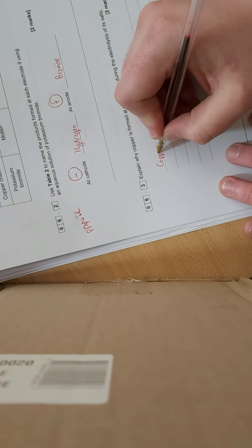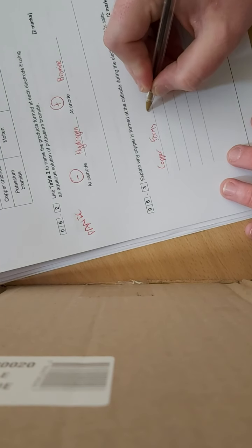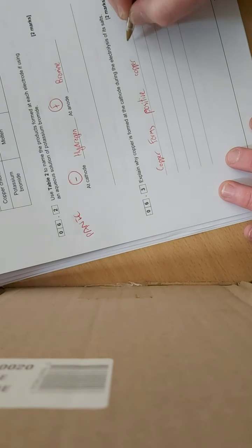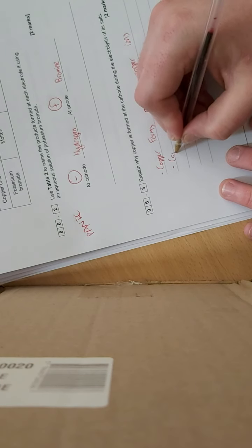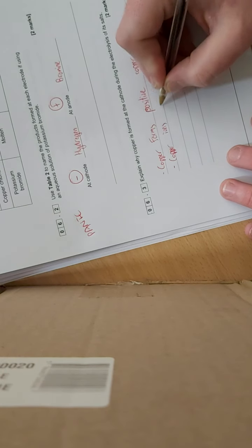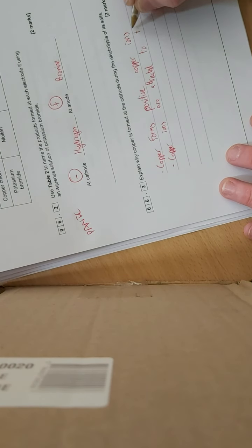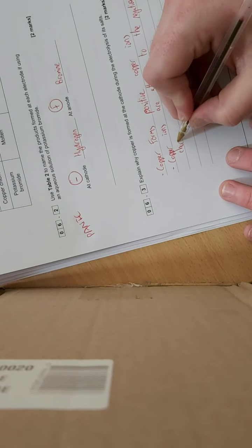So copper is a metal, okay? And that means that copper forms positive copper ions, okay? And what we can say is the copper ions are attracted to the negative charge, or to the negative cathode. You could even go further into detail and say because they want to gain electrons, but I would say you're all good with those two there.